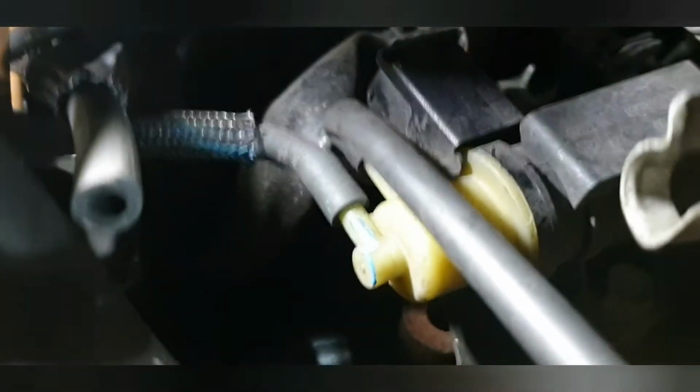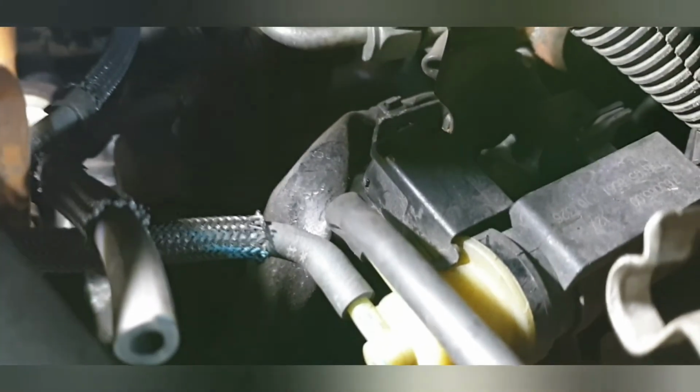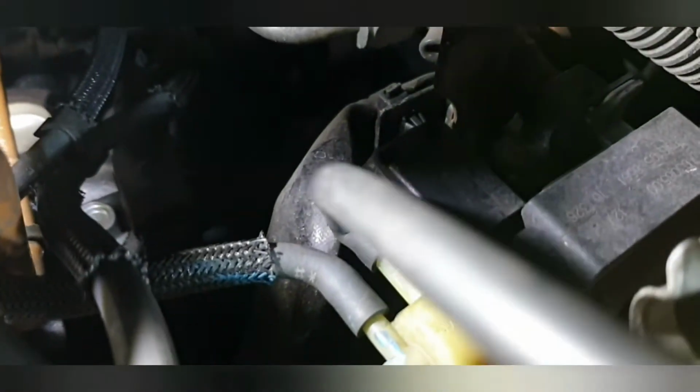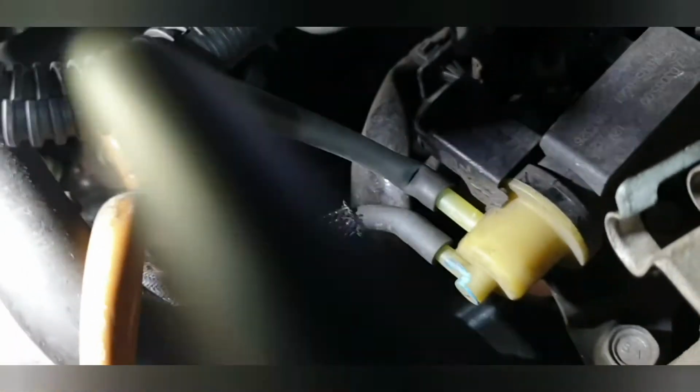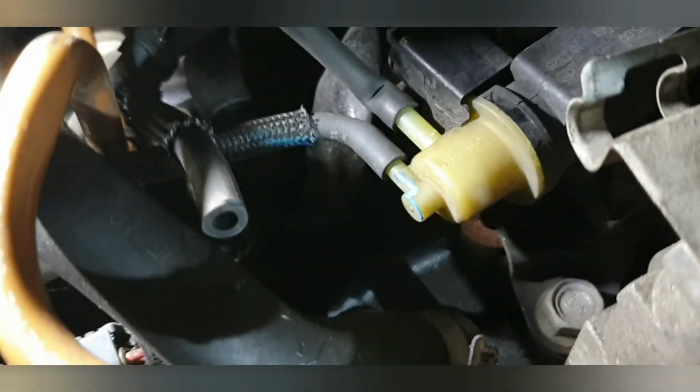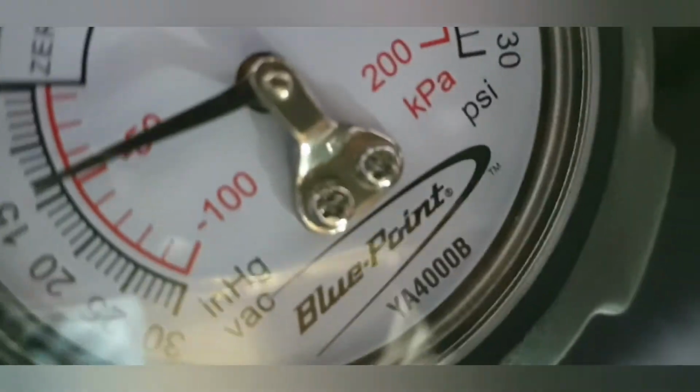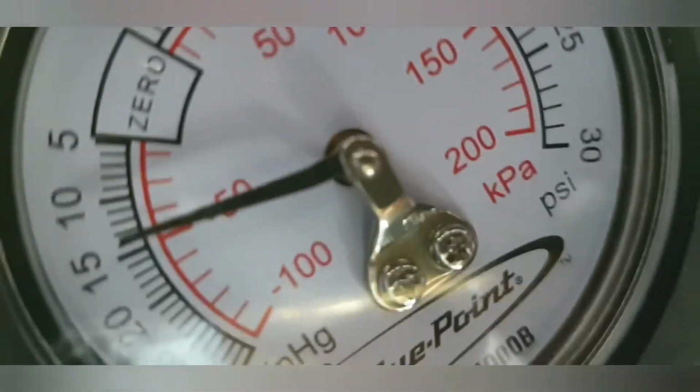That's the vacuum gauge hose. I connected this one to the vacuum gauge. This is the vacuum available here.